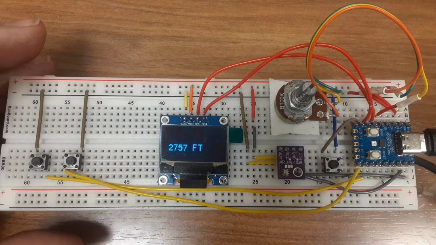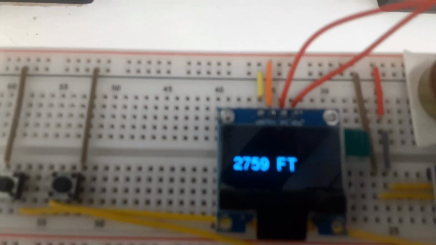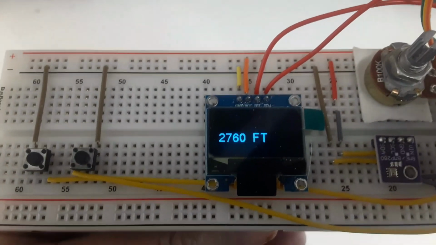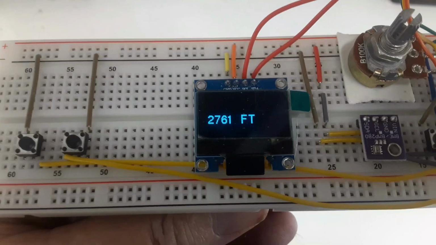The next thing I'm going to do is I'm going to take you to an elevator. And we're going to get on the elevator and see how the altitude on our barometer changes. So we're at the elevator. As you can see, we'll check our altitude. It is 2761, and we'll go ahead and get on the elevator and see if it measures our trip up.